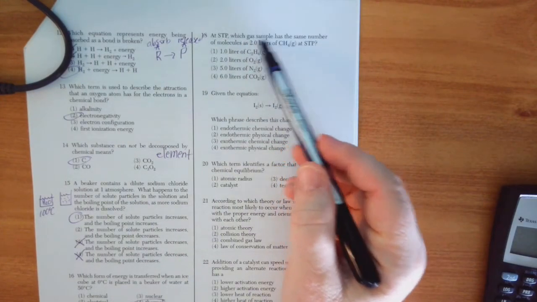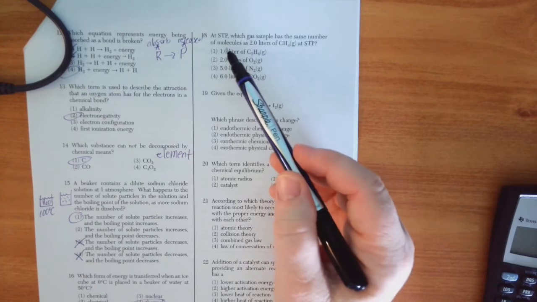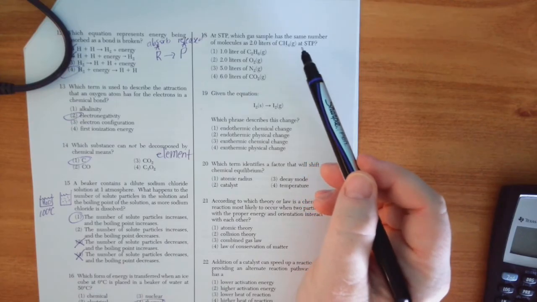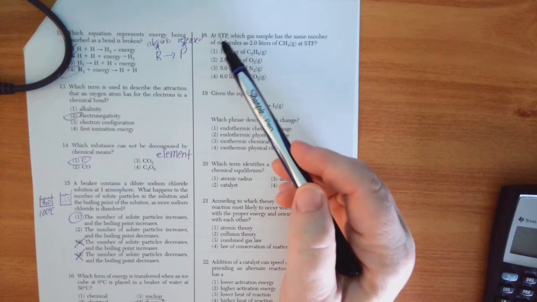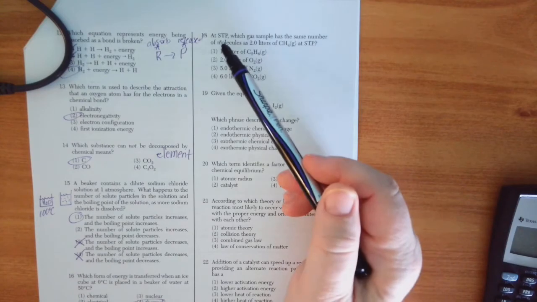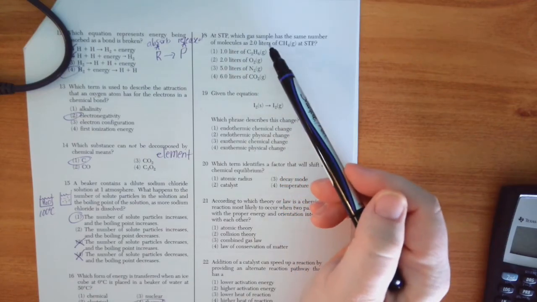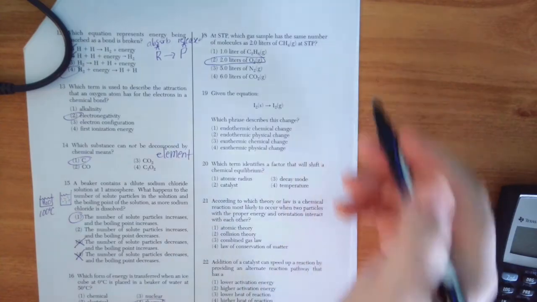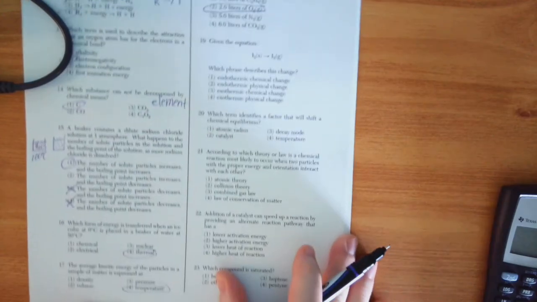At STP, which gas sample has the same number of molecules as 2 liters of CH4 gas at STP? Well, as long as the temperature and pressure are the same, you will have the same number of molecules when you have the same volume. So, if I had 2 liters of that gas, I need 2 liters of the other one.